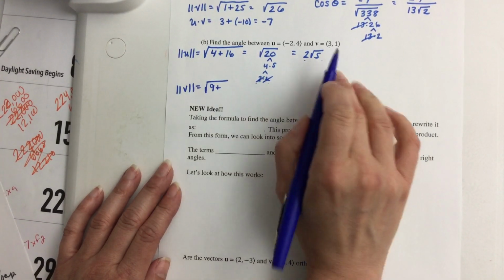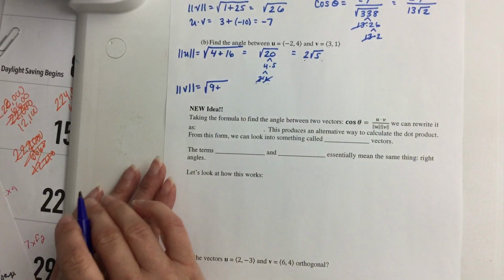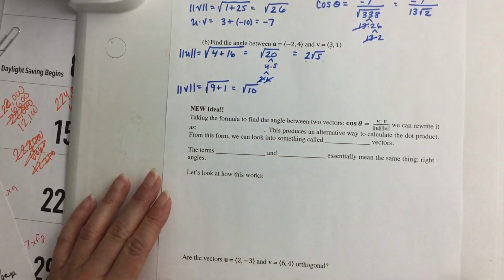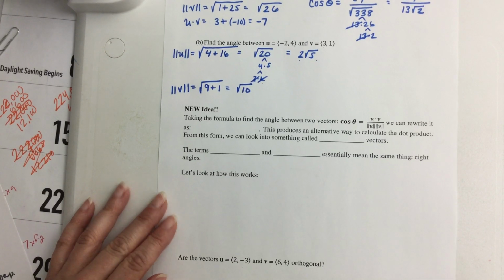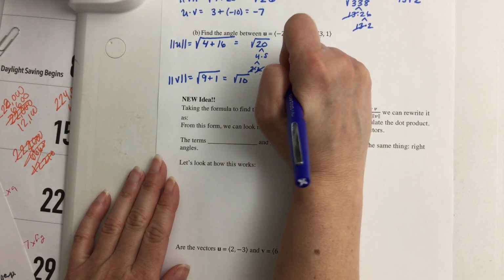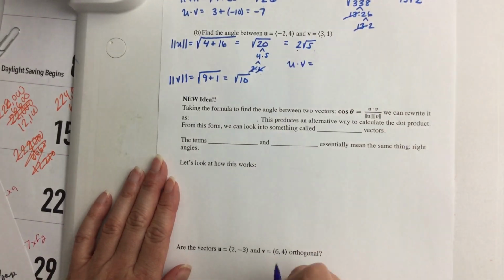Now if I find the magnitude for vector v, you take the first value and square it, 3 squared is 9. The second value and square it, 1 squared is 1. 9 plus 1 is 10. I cannot simplify that because 10 is created from 2 times 5, so I would not have any pairs to take out. Okay, now to find the dot product, because that's what the numerator is.